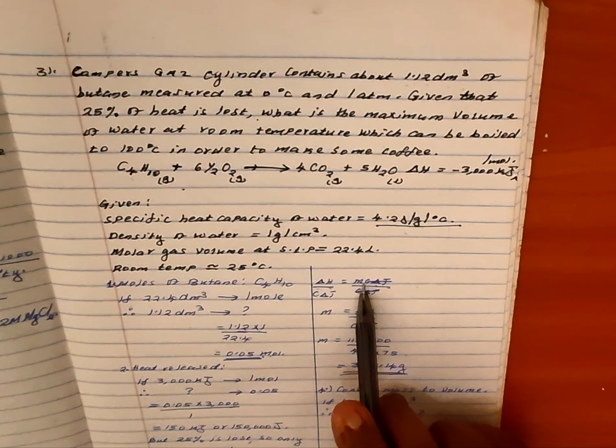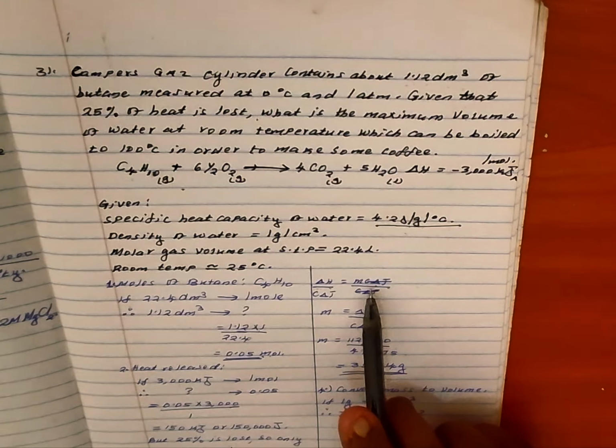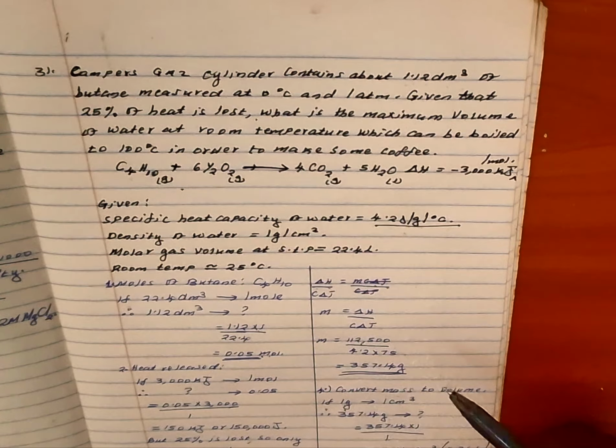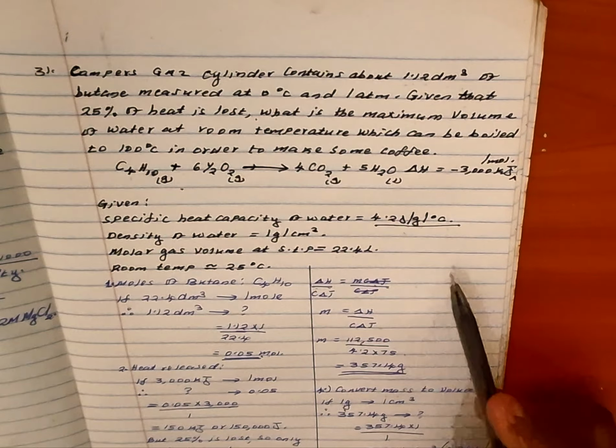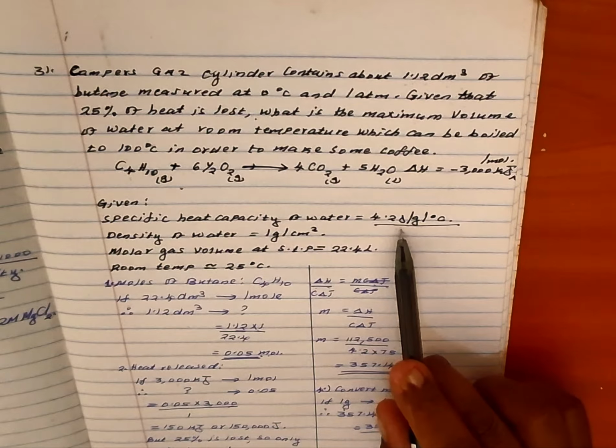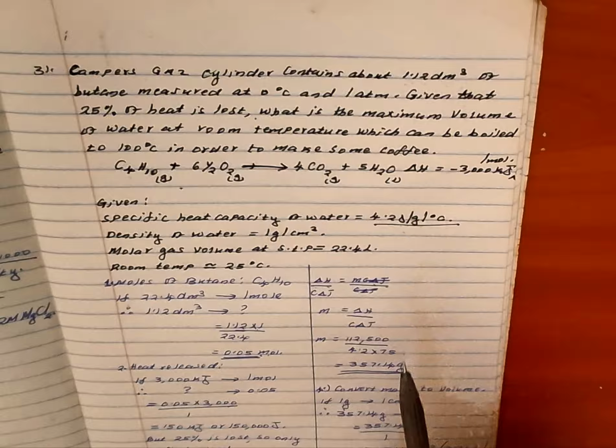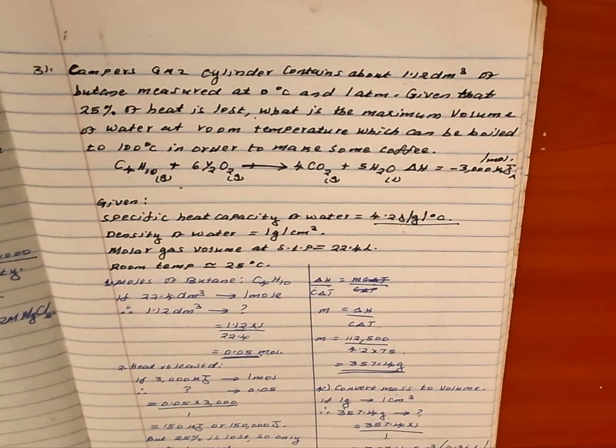You cannot say m, which was the mass, you convert to kilograms, because already the specific heat capacity is in joules per gram per Kelvin, or per degrees Celsius.